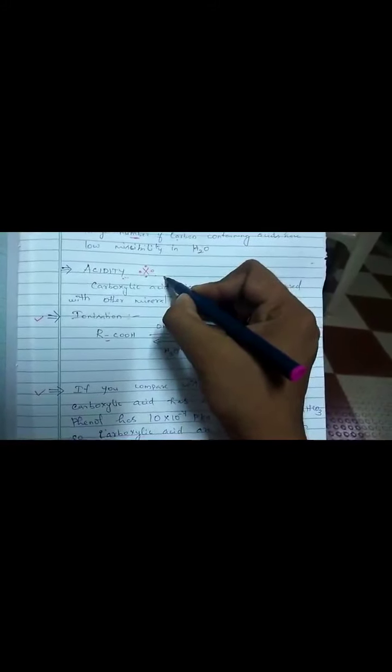We go for the acidity of carboxylic acid, that is the next topic. It comes under properties of carboxylic acid itself. Now, carboxylic acid is a weak acid. As you know, acid is nothing but a compound which donates its proton. So it is a weak acid compared with the other mineral acids. The mineral acids are the strong acids, which are HCl, H2SO4, HNO3, that is hydrochloric acid, sulfuric acid and nitric acid.